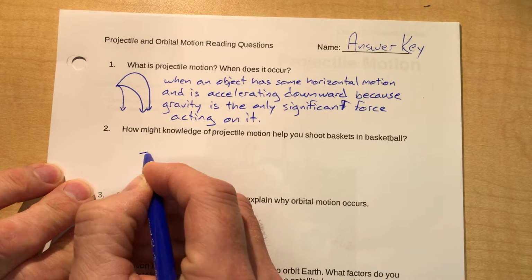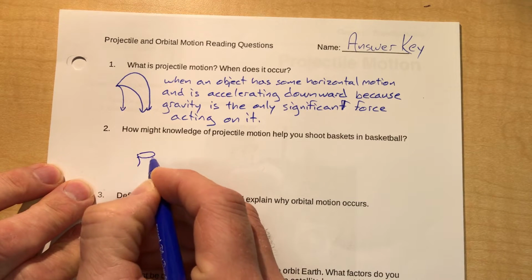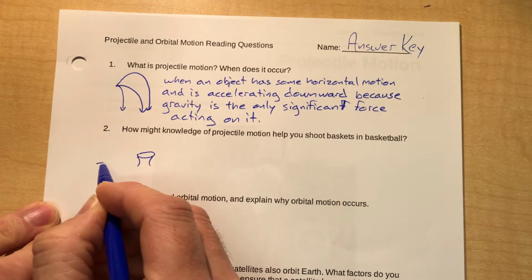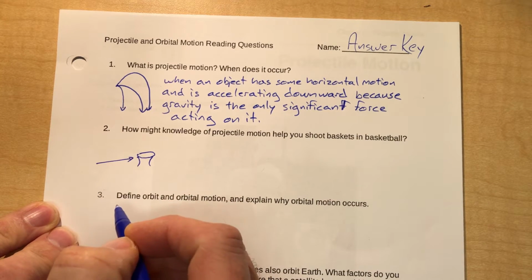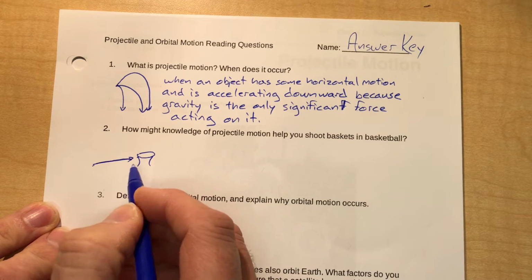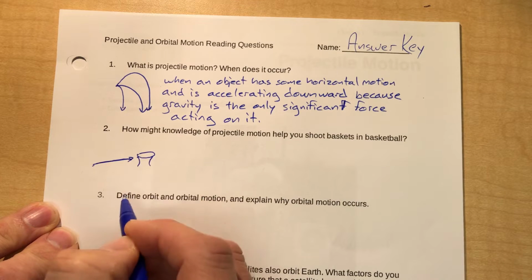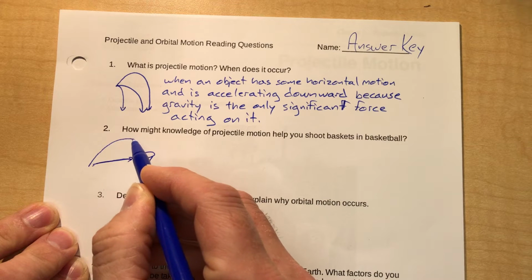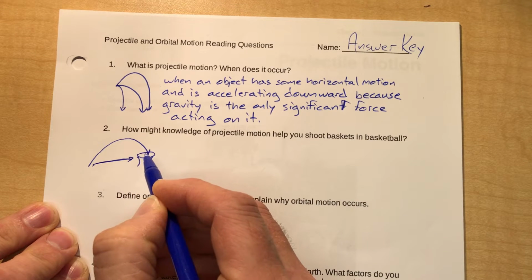Well, as we know, basketball involves the basket. And if you throw a basketball really hard so it doesn't have much curve to it, it's not going to be able to go in the basket. So to get the ball in a basket, you have to give it a curve.